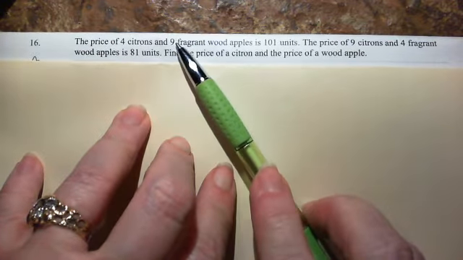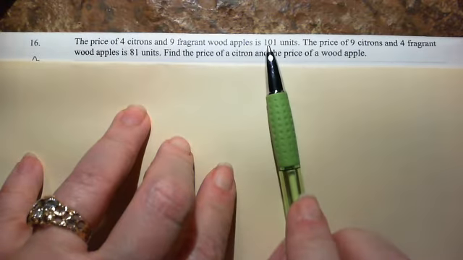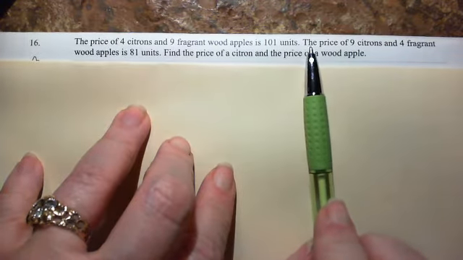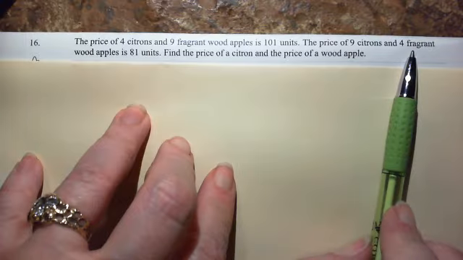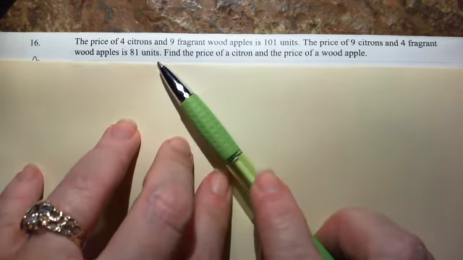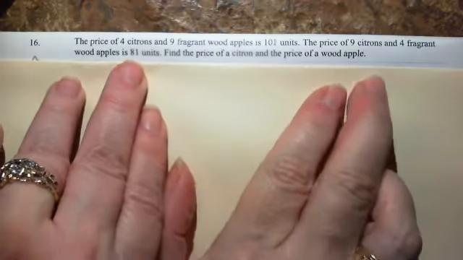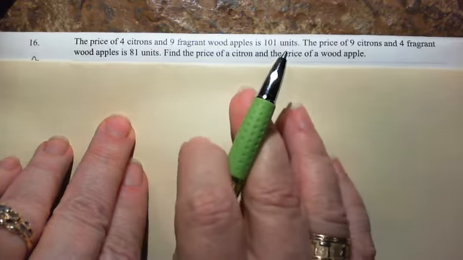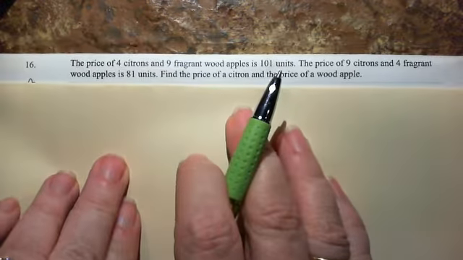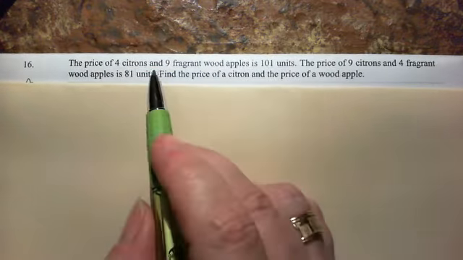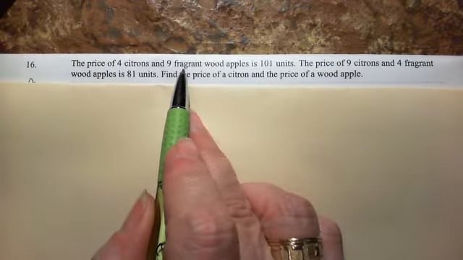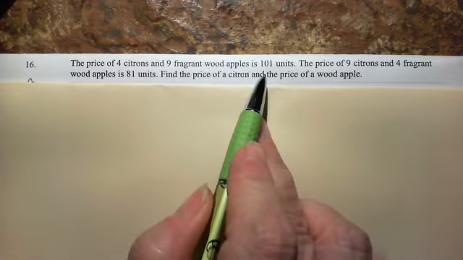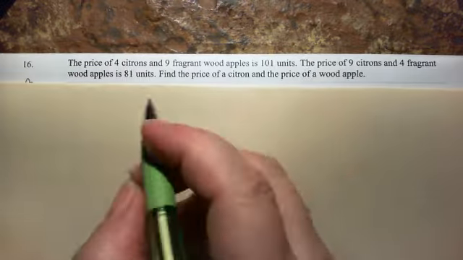So 4 citrons and 9 fragrant wood apples, the price is 101 units. The price of 9 citrons and 4 fragrant wood apples is 81 units. Find the price of a citron and the price of a wood apple. So, what do we have here? Well, we really have the equations given to us in the sentence. 4 citrons and 9 fragrant wood apples is 101 units.